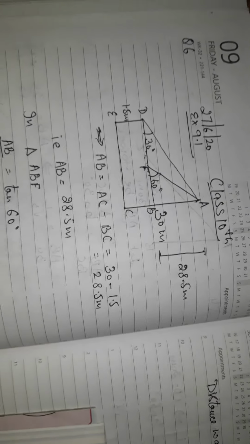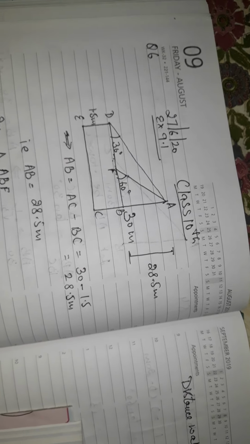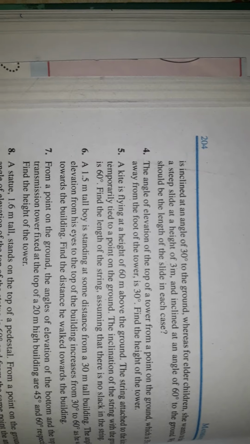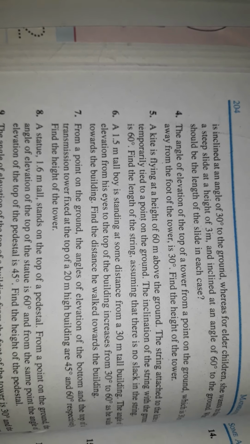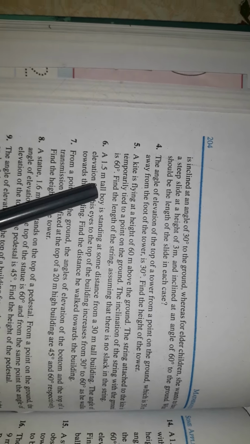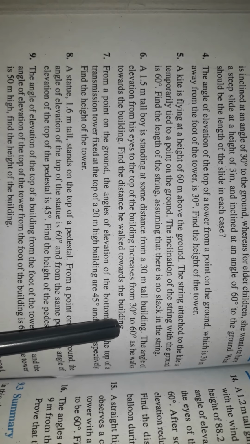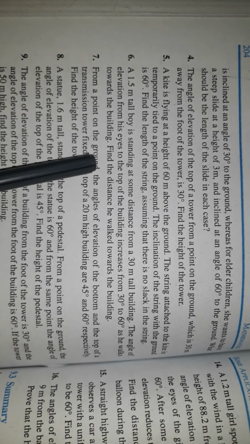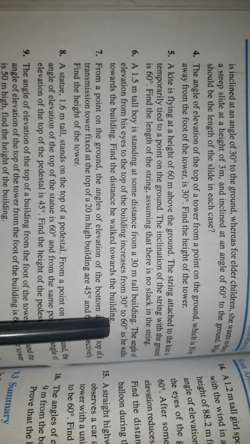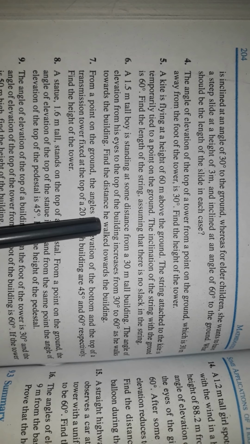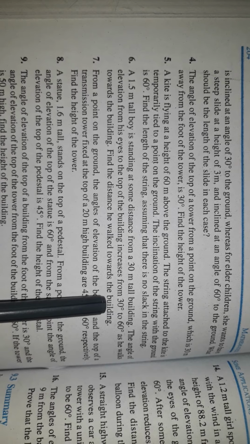Hello class 10. Now I am going to start today from question number 6. So sixth question is here. A 1.5 meter tall boy is standing at some distance from a 30 meter tall building. Listen to the question carefully. The angle of elevation from his eyes to the top of the building increases from 30 to 60 as he walks towards the building. Find the distance he walked towards the building.